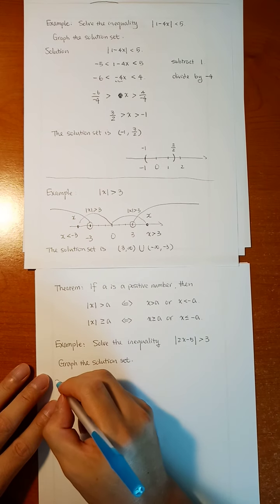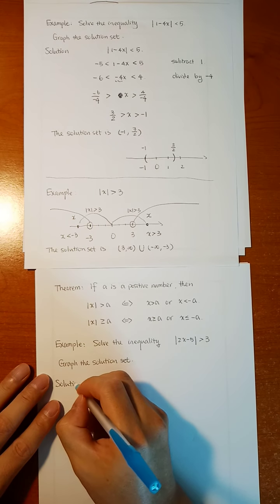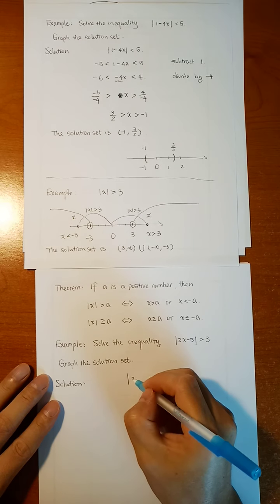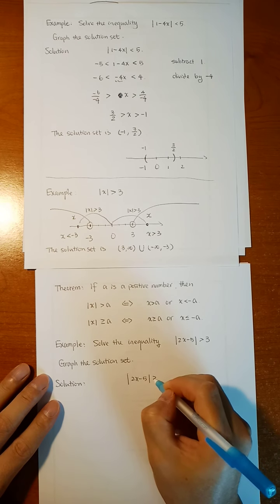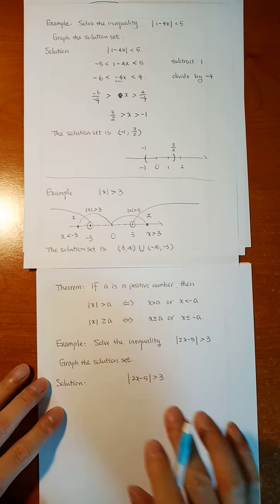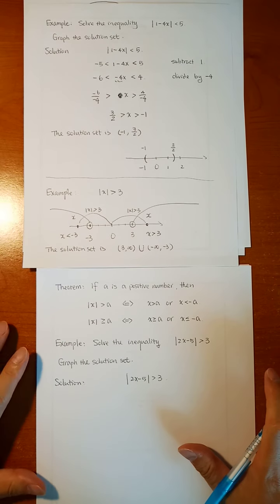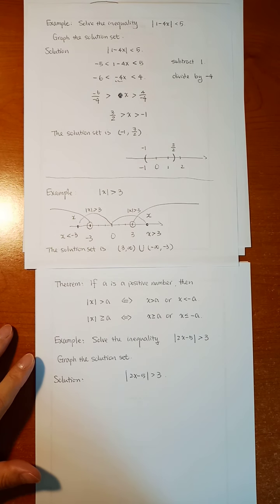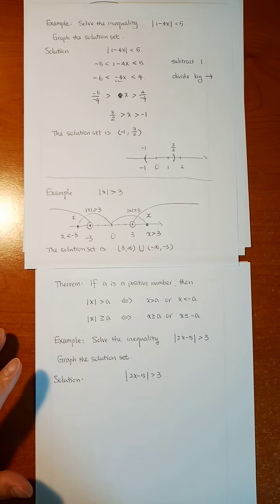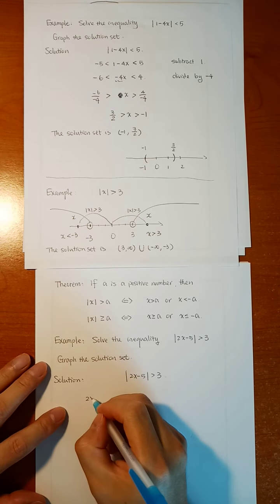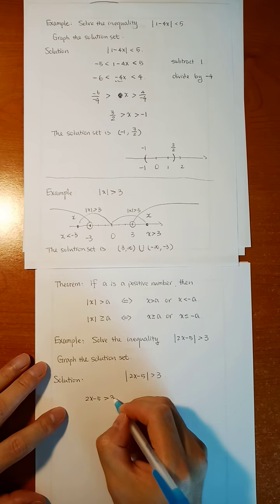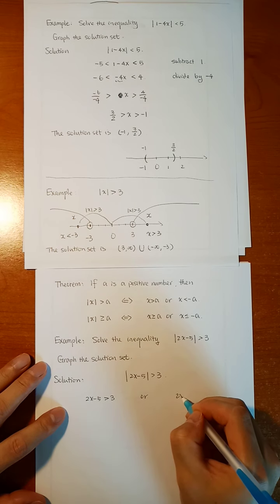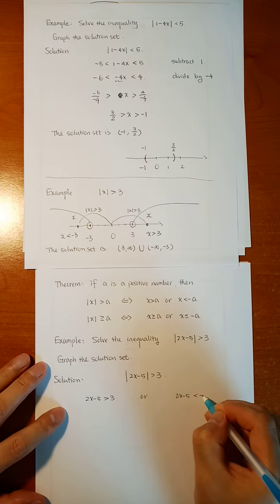Okay, so solution. Let's copy the original inequality, and then this one has two parts. It's very similar to the equation involving absolute value. It is either 2x minus 5 greater than 3 or 2x minus 5 less than negative 3.